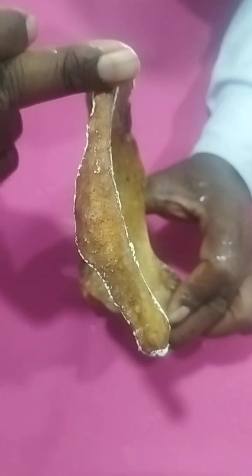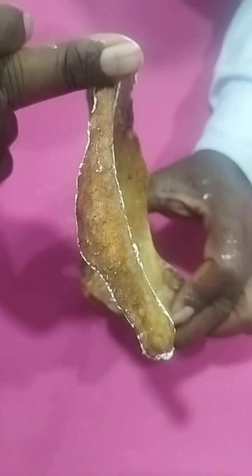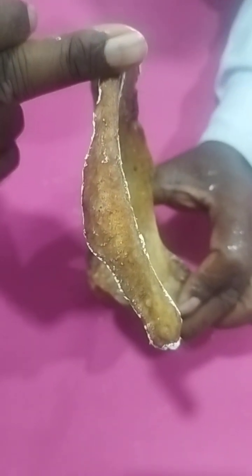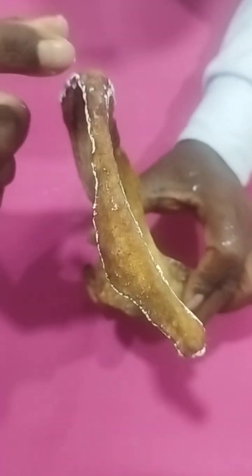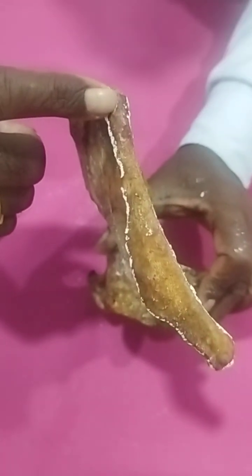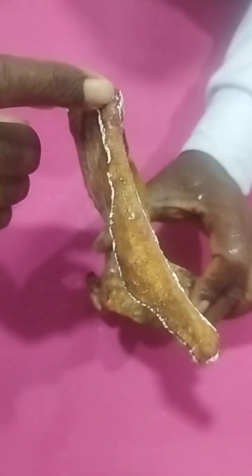We are using this for lumbar puncture, where we introduce anesthetic drugs. And also here we are collecting the aspiration, bone marrow aspiration.